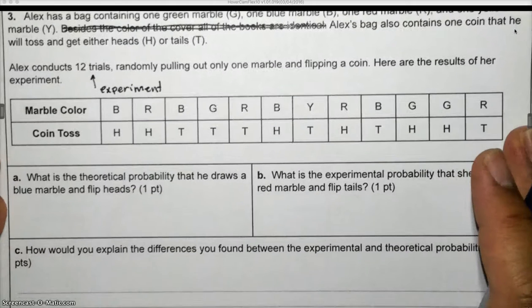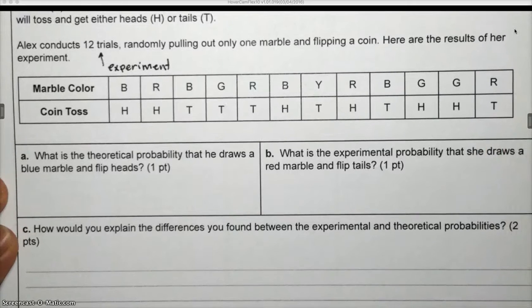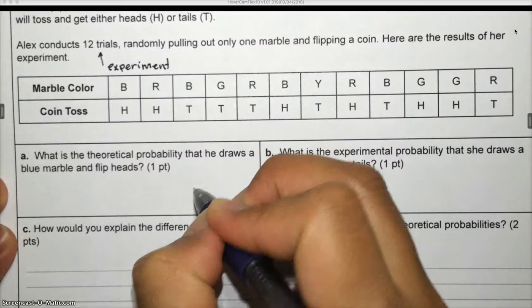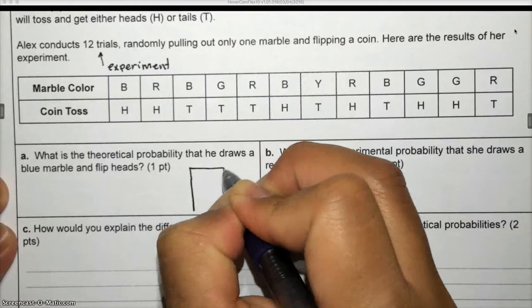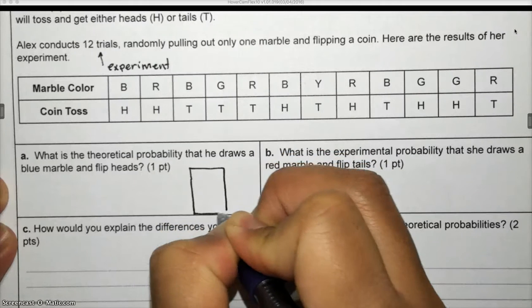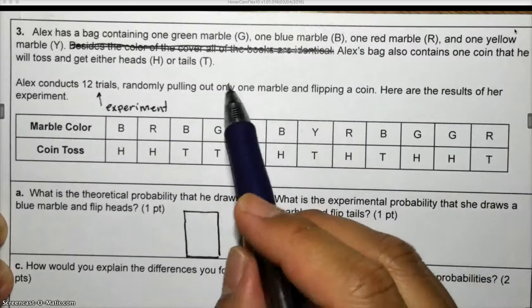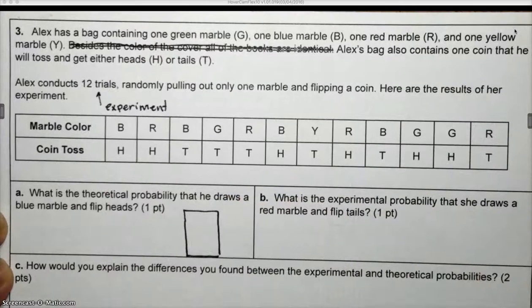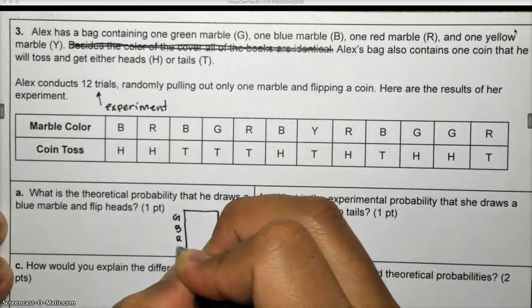What is the theoretical probability that he draws a blue marble or flips heads? Okay, so I'm going to do this 2 ways. One, I'm going to do this using the area model. So here's my area model. I kind of skewed it a little bit because my first event has 4 options: green, blue, red, and yellow.